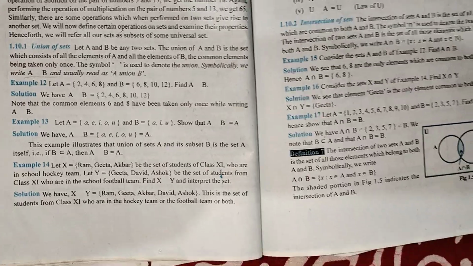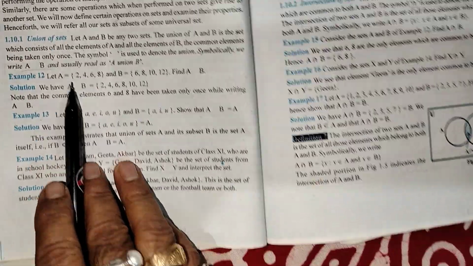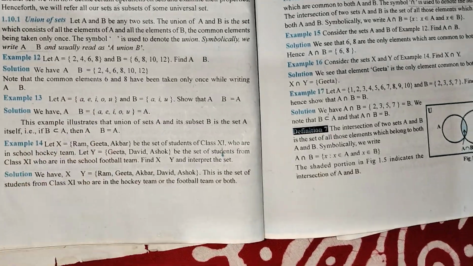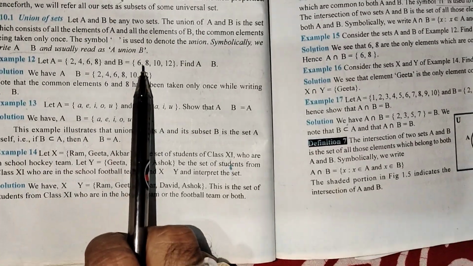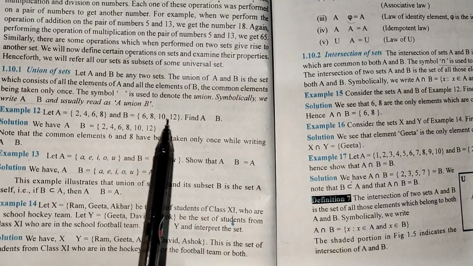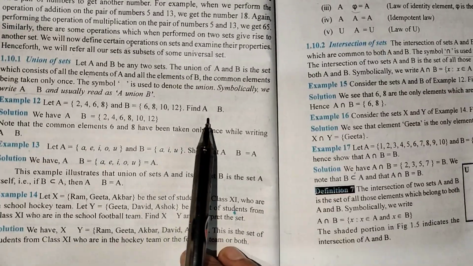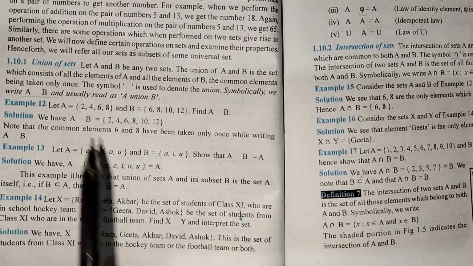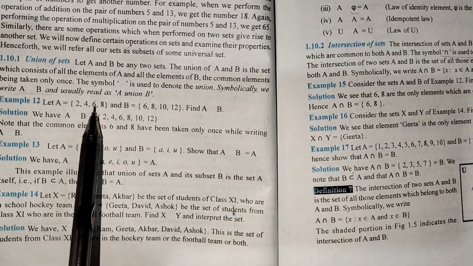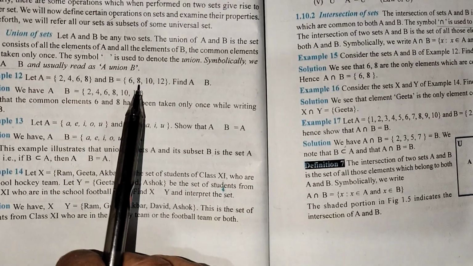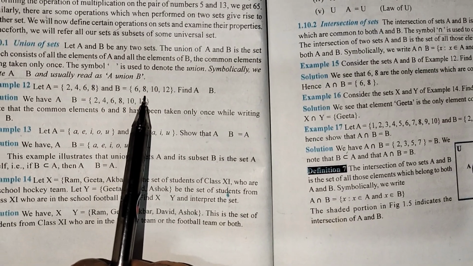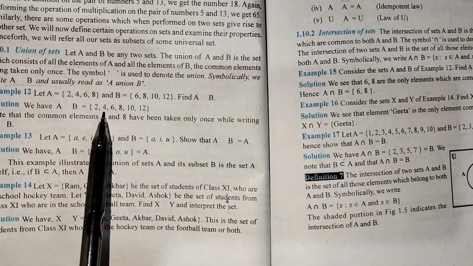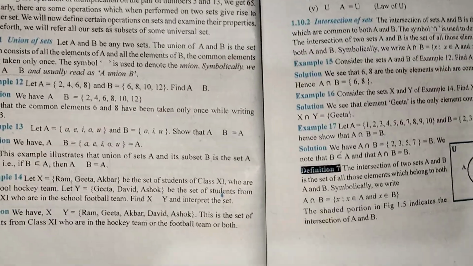Let's take an example. Let A be 2, 4, 6, 8 and B be 6, 8, 10, 12. So what will be the union of A and B? 2, 4, 6, 8, and the repeated 6, 8 are not taken again. Now 10, 12. So the union of A and B is 2, 4, 6, 8, 10, 12. Clear?